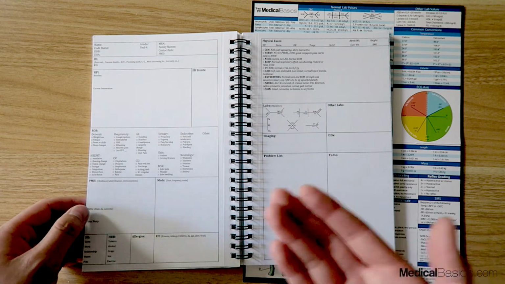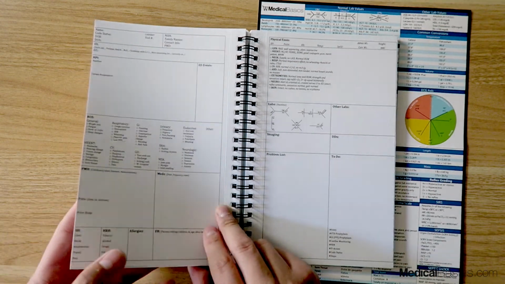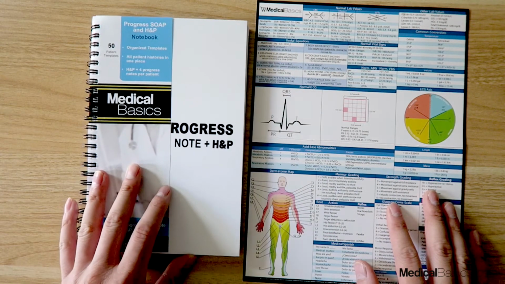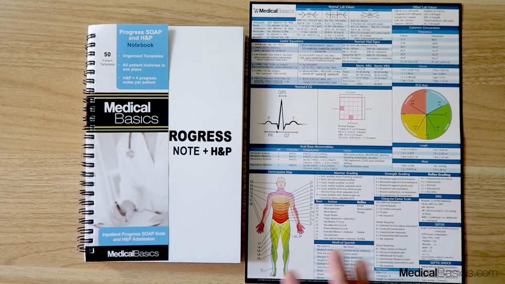The actual information in each of these templates has room for anything that you might need to present on or may need to ask that we found to be relevant. And each of these, just like all of our other notebooks, is going to have some type of reference sheet that can guide you through if you need to remember anything on the fly.